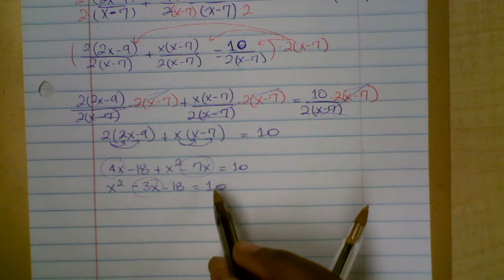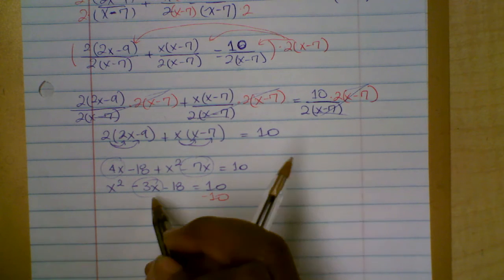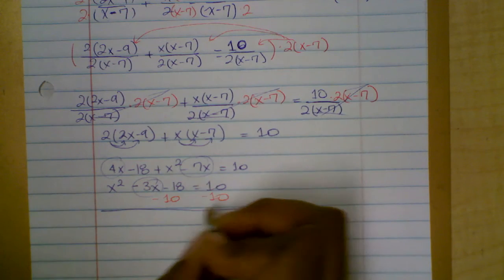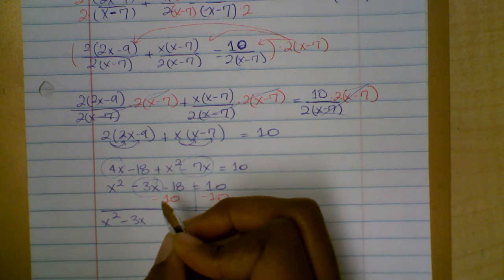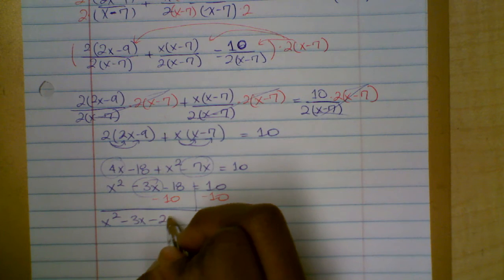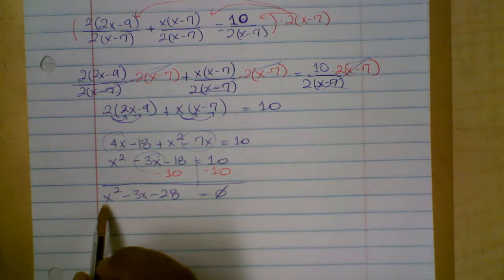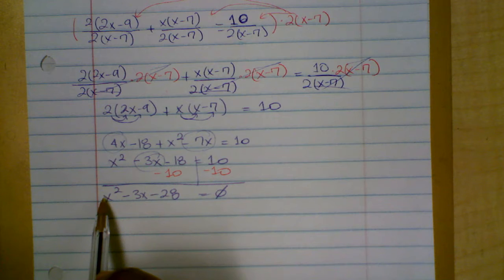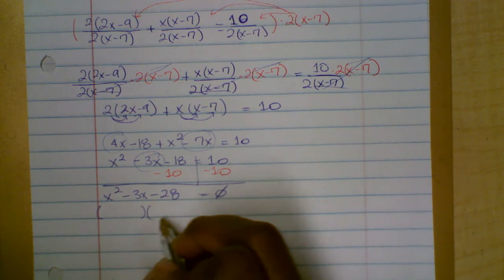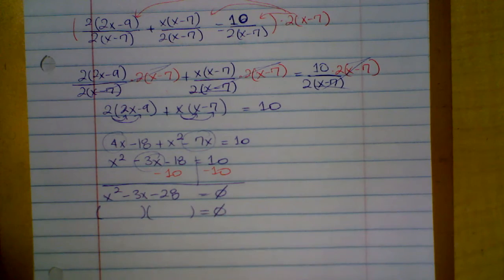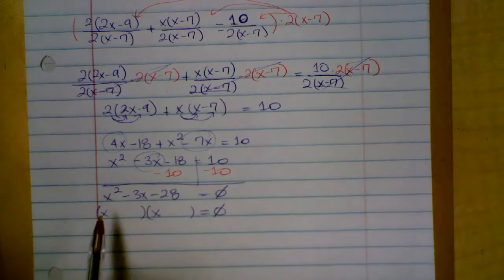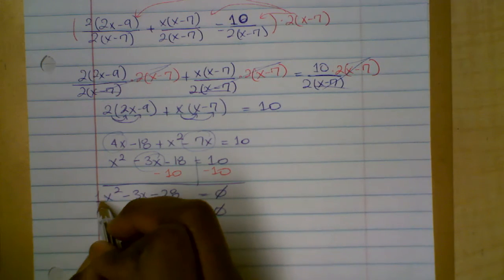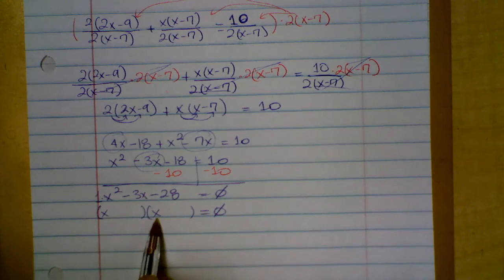So to undo addition of 10, what do we do? We subtract 10 on both sides. So the new equation is going to be x squared minus 3x minus 28. So now the quadratic equation has a leading coefficient of 1. So I can write two empty factors like this, and write x inside. I don't have to do the long way. Why? Because the number multiplied by x squared is 1, and we know that x times x is x squared.